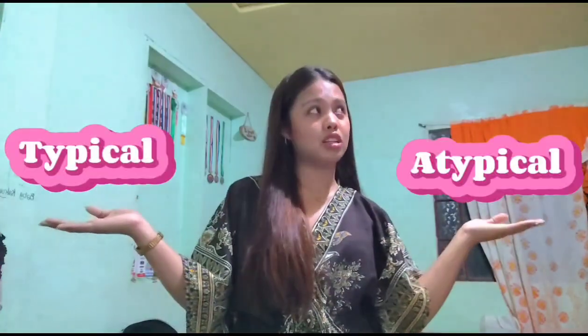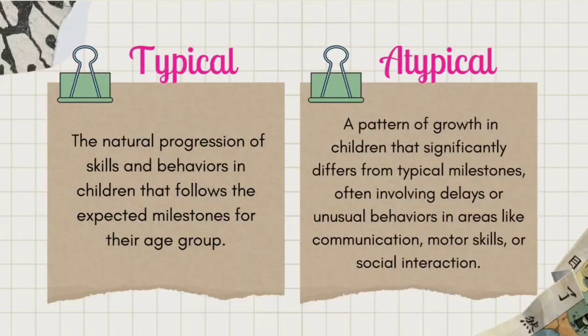So what is the difference between typical and atypical development among children? Typical is the natural progression of the skills and behaviors in children that follows the expected milestones for their age group. While atypical is a pattern of growth in children that significantly differs from typical milestones, often involving delays or unusual behaviors in areas like communications, motor skills, or social interaction. In this chapter, we'll be tackling the milestones, theories, and the case studies related to this topic.